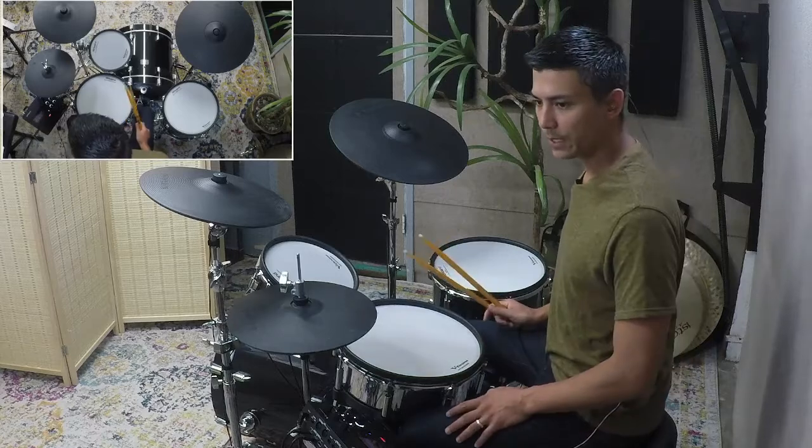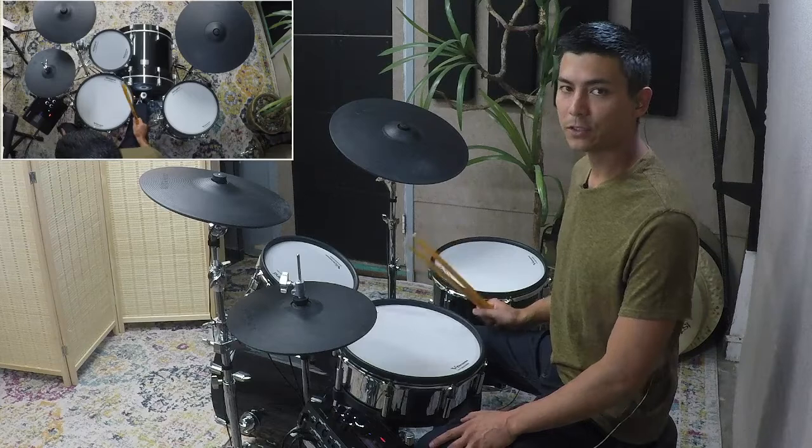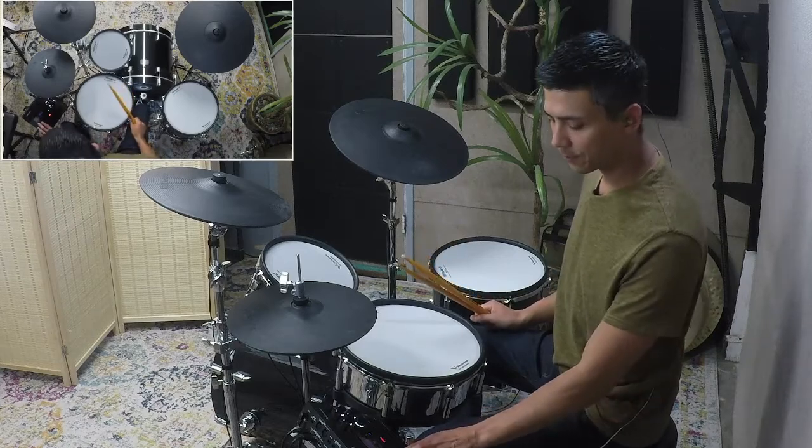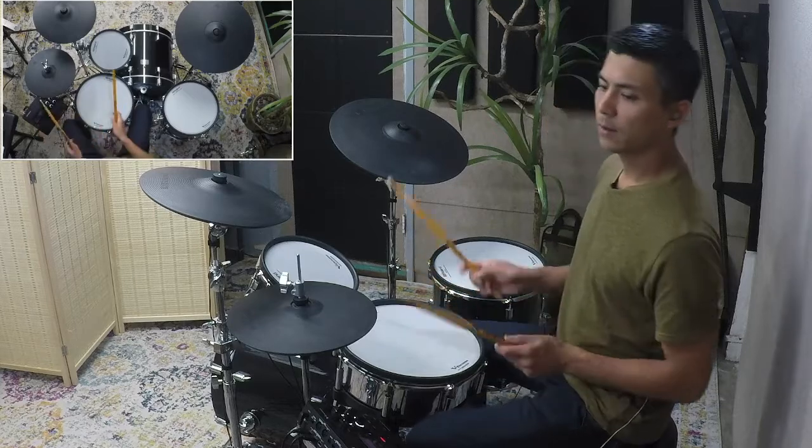So this beat is a driving eighths on the kick. It fills in all of the gaps when the snare's not playing, and it's at 144. So it sounds like this. 1, 2, 3, 4, 5, 6, 7.